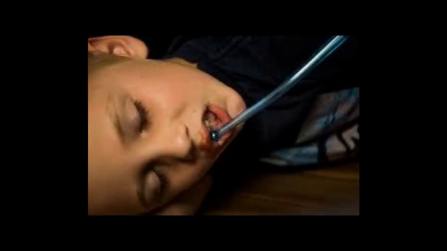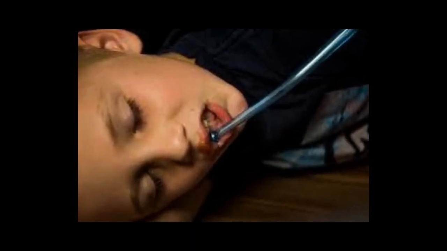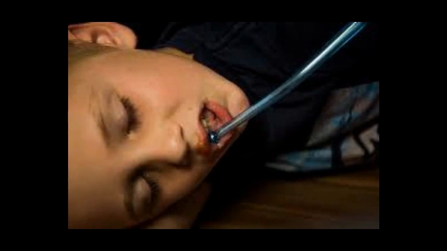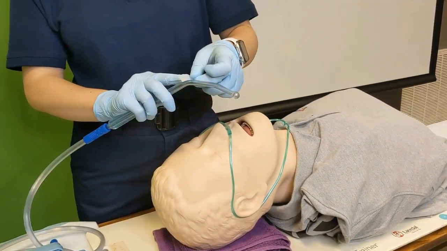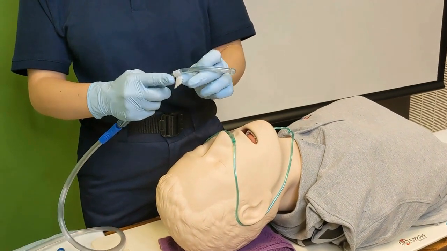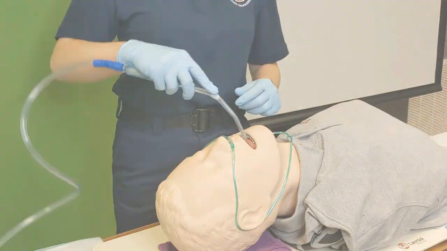If the patient does not have a neck injury, it is best to turn the head to the side during suctioning. If repeated suctioning is necessary, it is helpful to put a piece of medical tape at the measured point so that repeated measuring isn't needed.